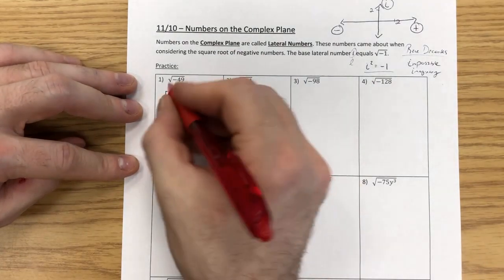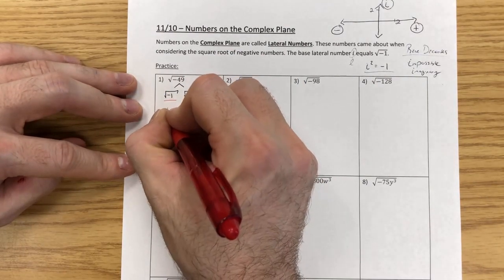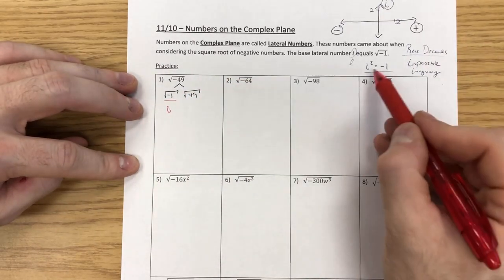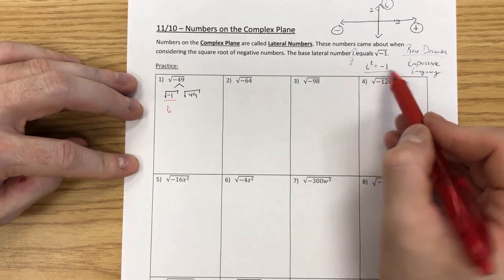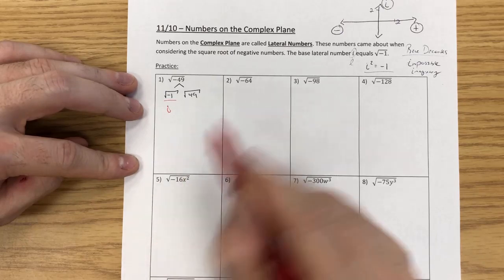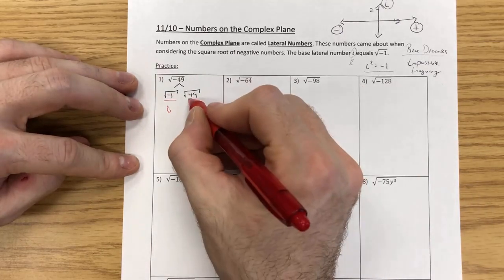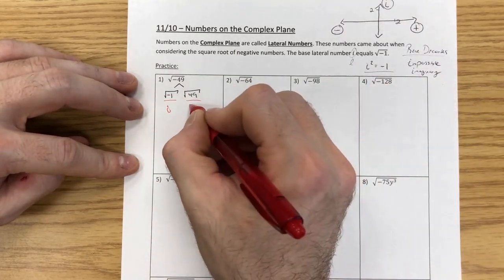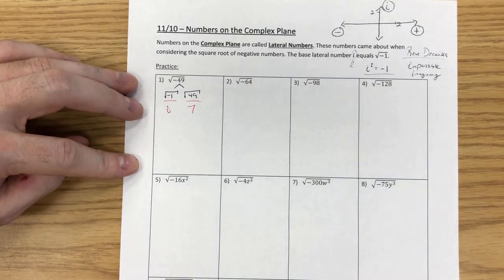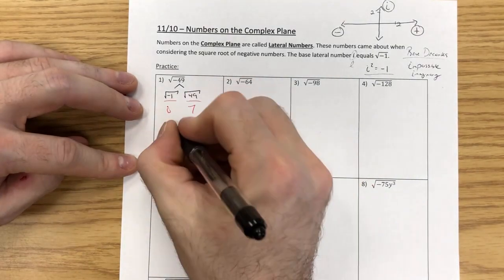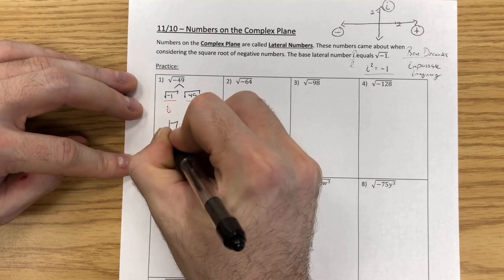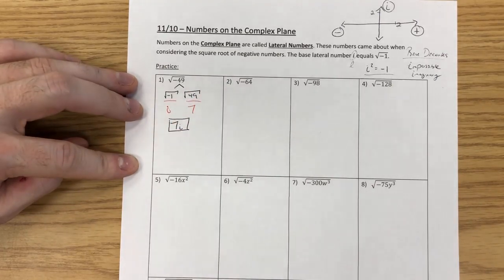The square root of -1 is going to give me i, because what number times itself gives me -1? i. When I ask what number times itself gives me 49, I get 7. So my final answer is 7i. Boom.